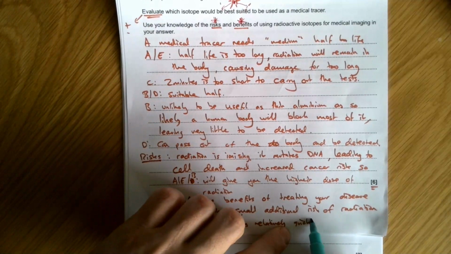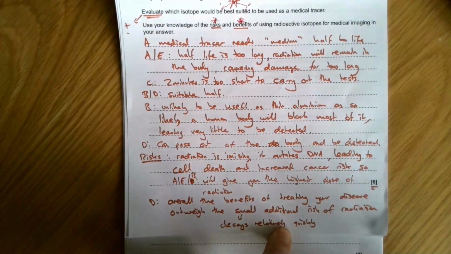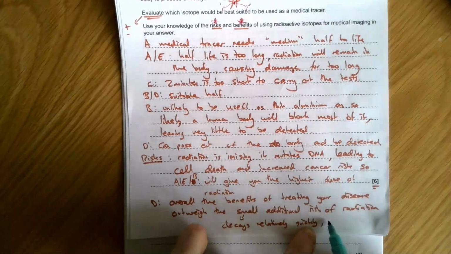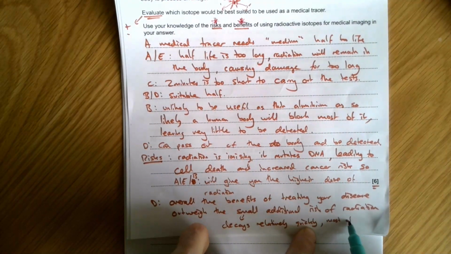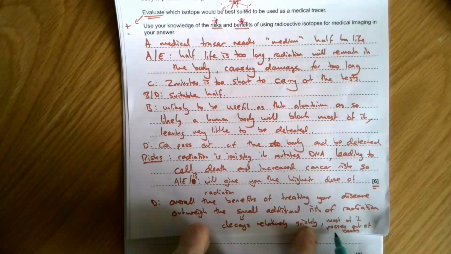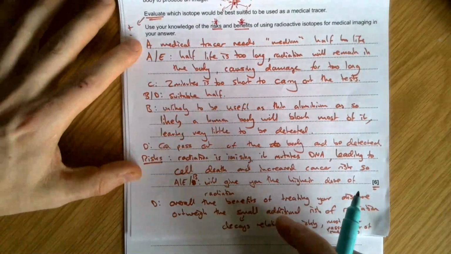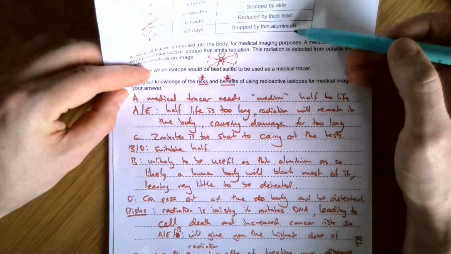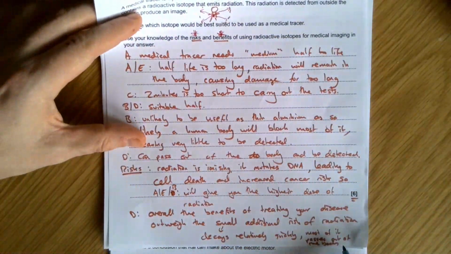Alright, because after a day almost all of it will be gone. And on top of that, most of it passes out of the body. Right, because it needs lead to stop it, so actually your body will not do a very good job of absorbing this, and most of it will escape.